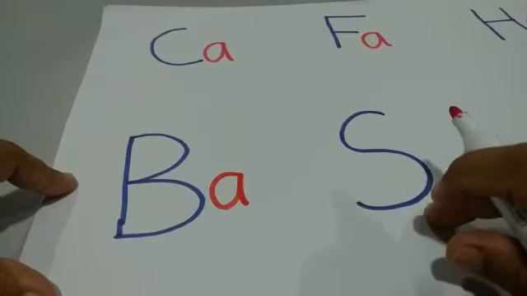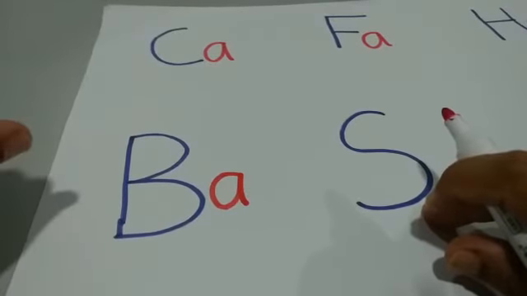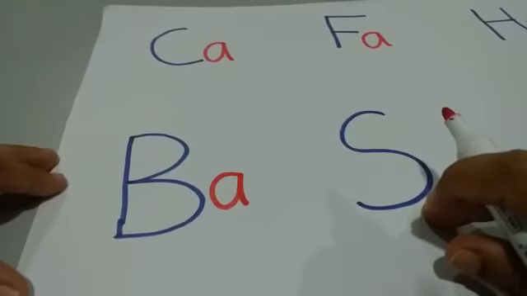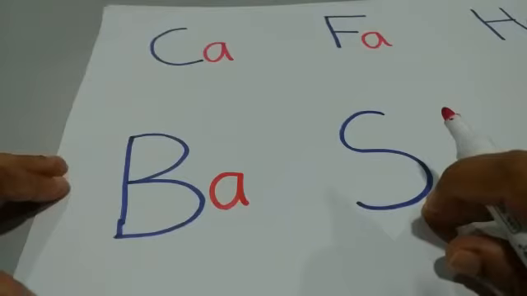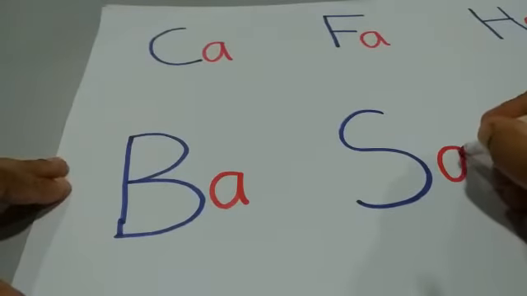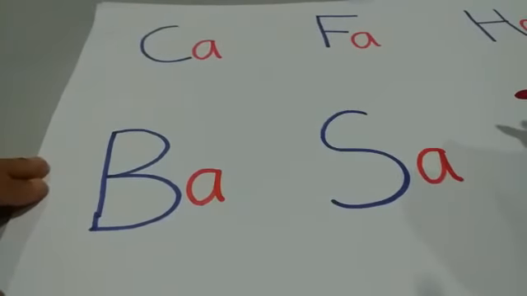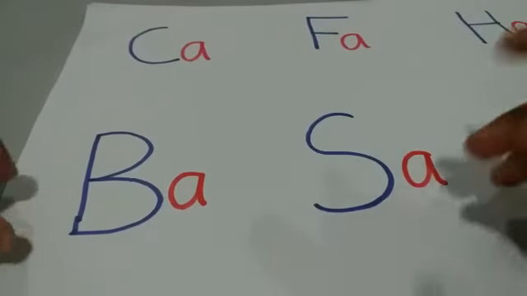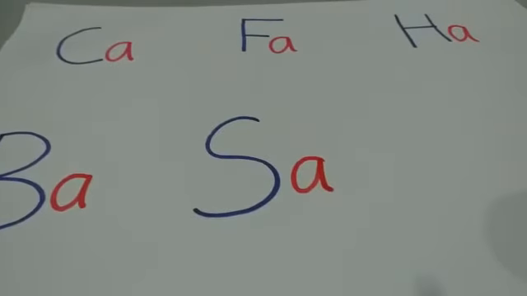What's this letter? This one. It's letter S. What's the sound of letter S? S. Now I put A next to letter S. How do you say? Open the mouth and say sa. SA is sa. Now the next one.